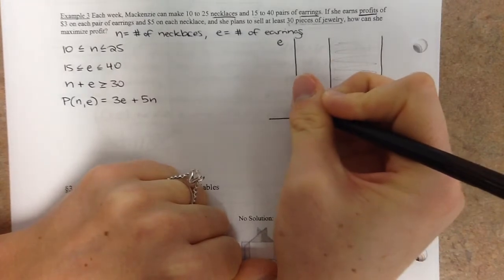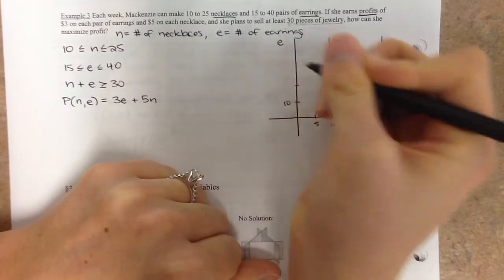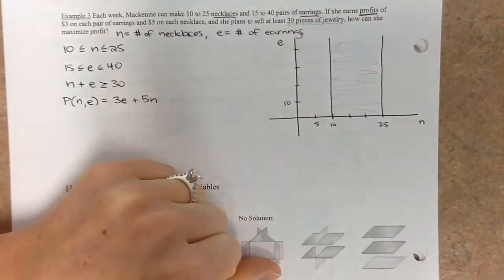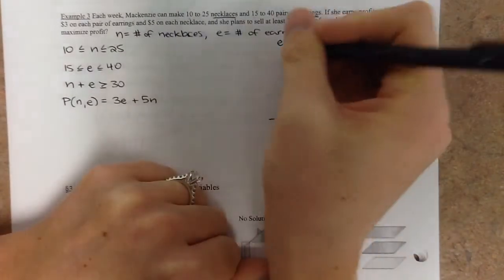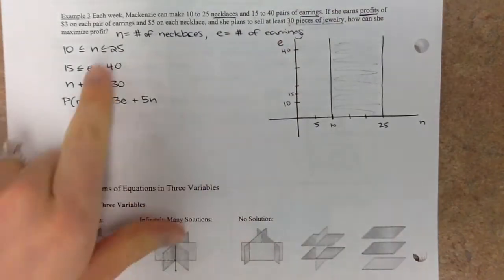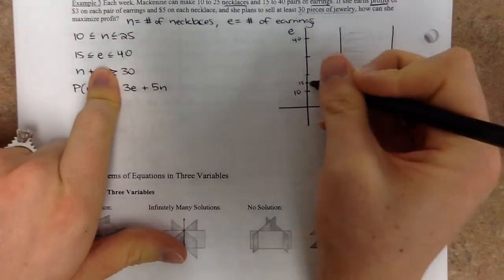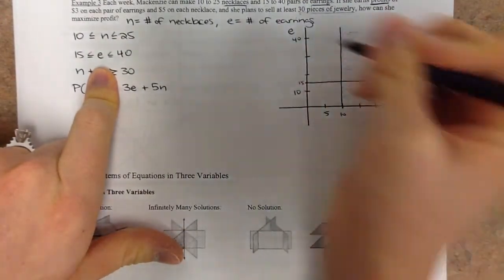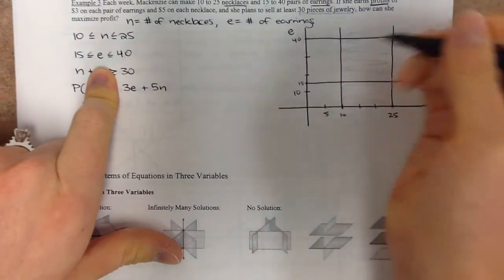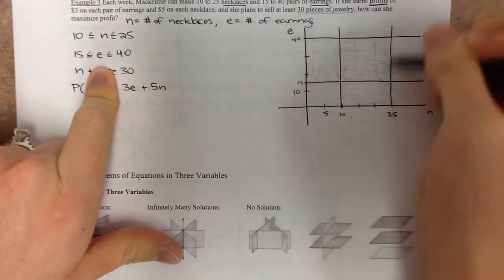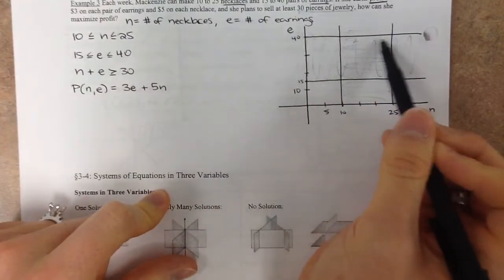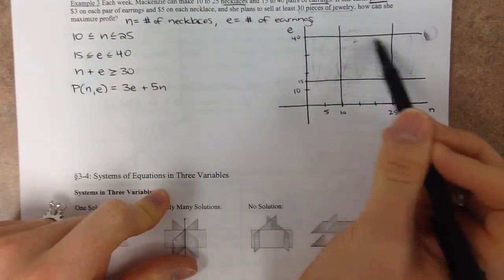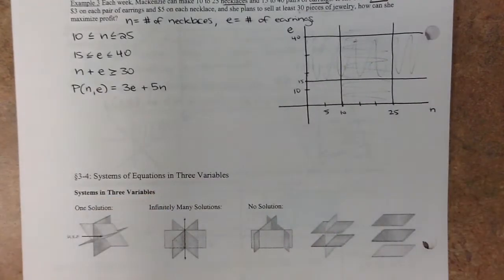So for this one, let's go 10, 20, 30, 40. All right, so here is the 15, halfway between 10 and 20, and then here's the 40. So again, these are going to be solid lines because I have the or equal to. So start with 15, go up to 40, and it can be anywhere in between these two values. So now what we have so far is a little rectangle right here. This is the number of necklaces and earrings that I will make somewhere in here.